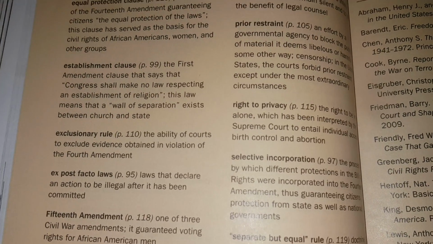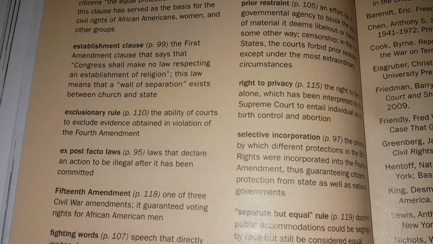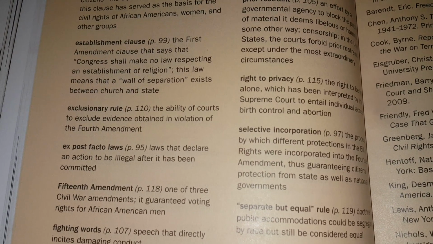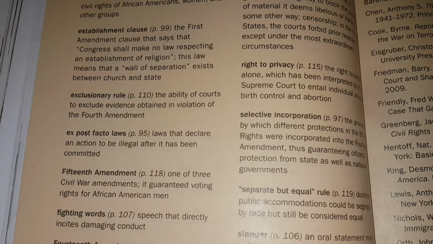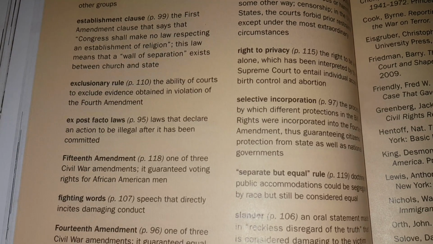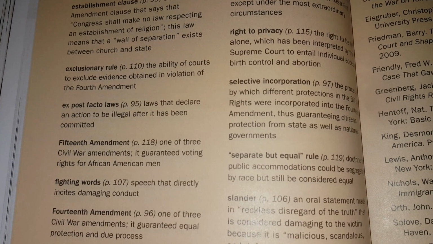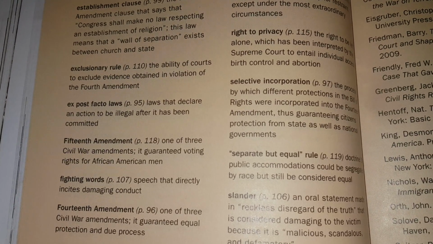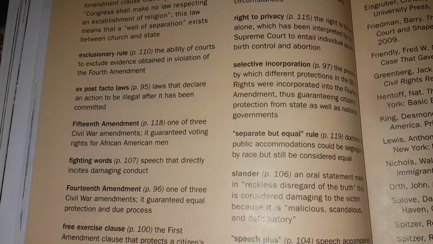Exclusionary Rule, the ability of courts to exclude evidence obtained in violation of the Fourth Amendment. Ex post facto, laws that declare an action to be illegal after it has been committed.